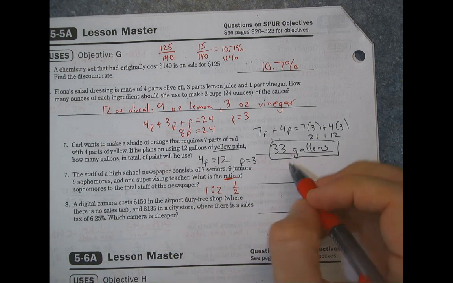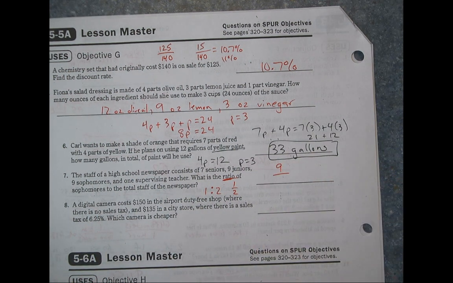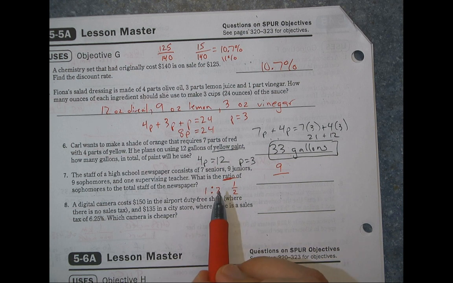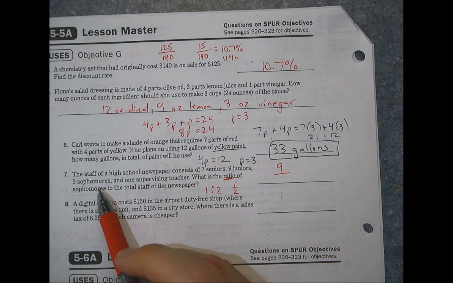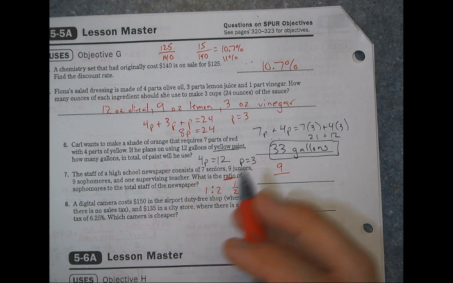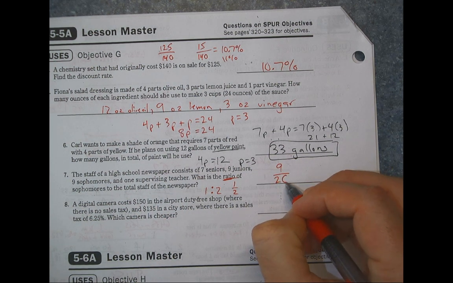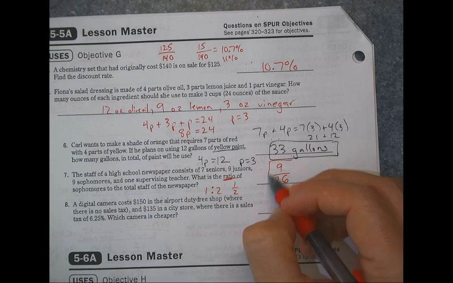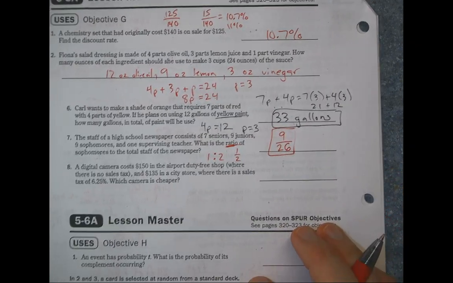So sophomores is 9, and total staff, add them all up. 7 and 9 is 16, plus 9 is 25, plus the 1 is 26. So the ratio is 9 to 26. You would simplify if you could, but 9 over 26 is fully simplified, and we're going to leave it just like that.